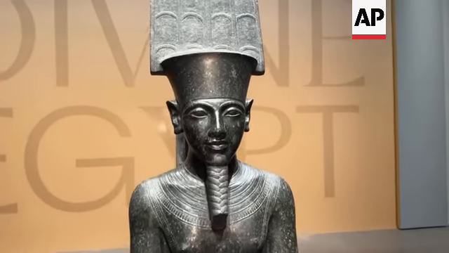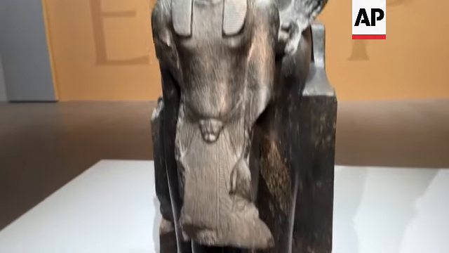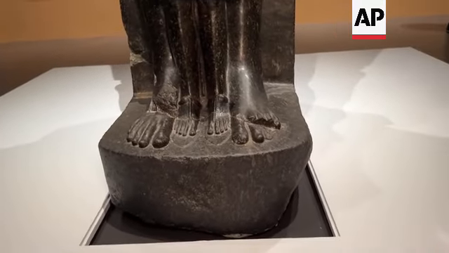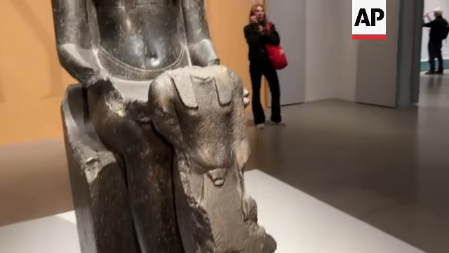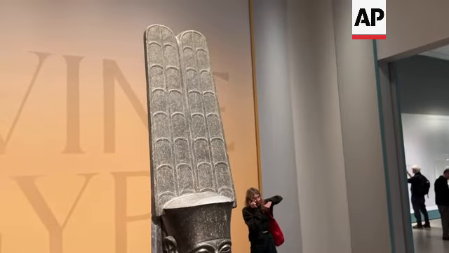The god Amun-Re, and he is protecting the King Tutankhamun in front of him. And he is seated here in his outfit, which is a kilt and a set of jewelry and typical feathered crown.